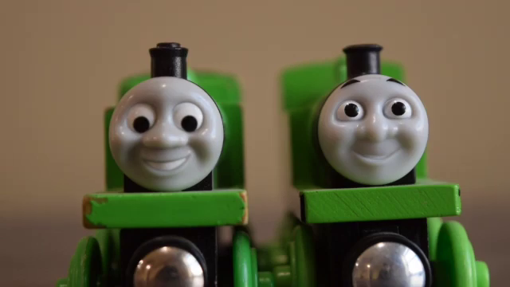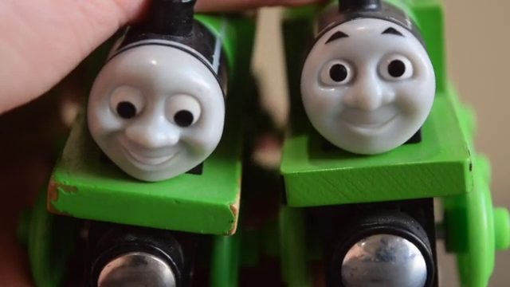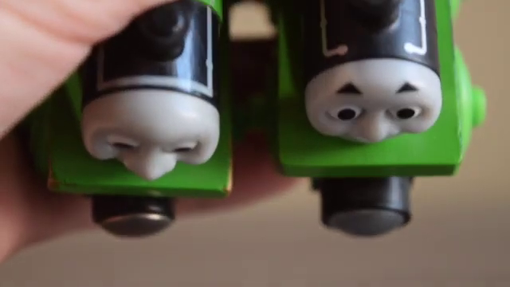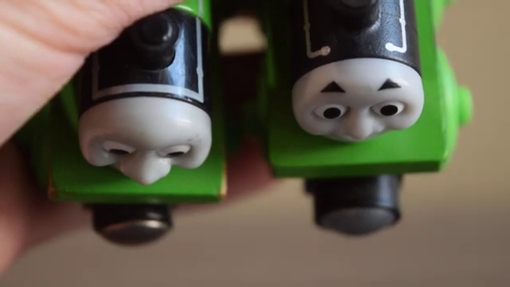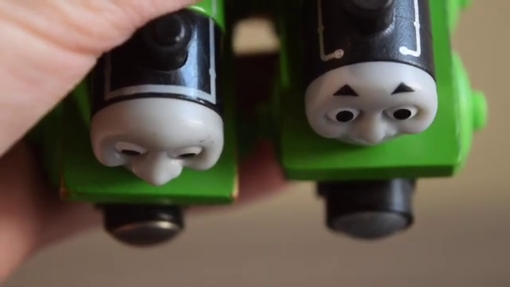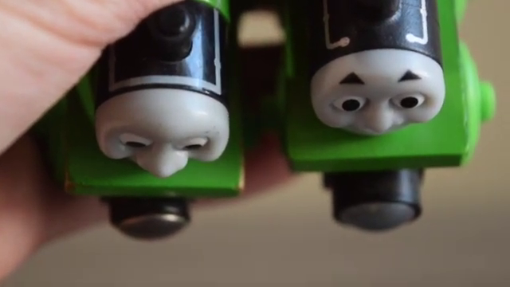The mouths are kind of different. My old version of Oliver has a bigger mouth than my CGI version of Oliver. The noses on these two models are totally different. If I can get a good shot, there we go. The newer version of Oliver's nose is much smaller than the older version of Oliver.